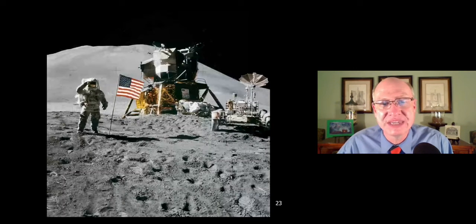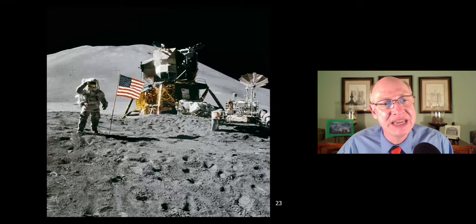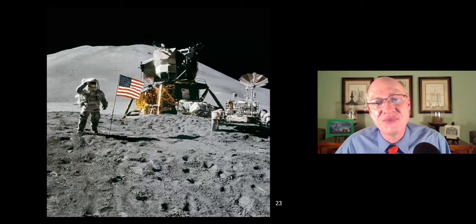The second mission that was dedicated to this was Apollo 15. Apollo 15 set down right here at the base of the Apennine Mountains. And they set down here because, this is an image from Apollo 15, that's Mount Hadley in the background. That is one of the Apennine Mountains, rising about 15,000 feet above the surface of the moon. Apollo 15 was the first mission with a rover.